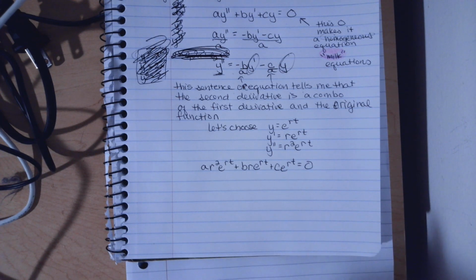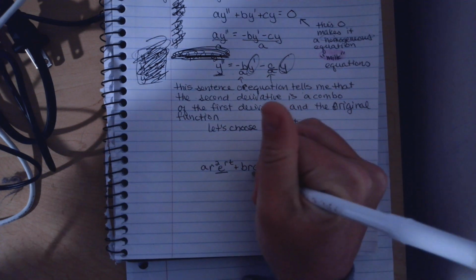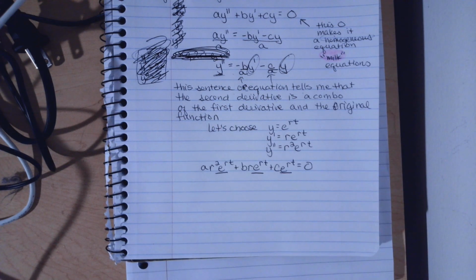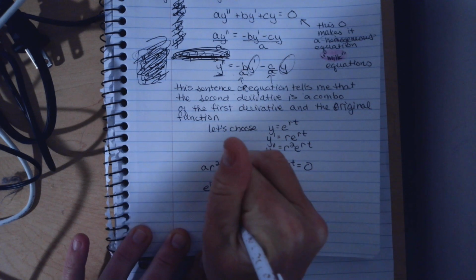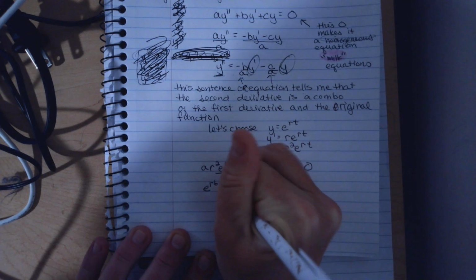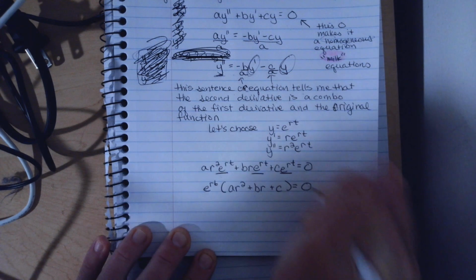Okay, so I have this situation. You've been in this situation before. When I ask you to find roots of polynomials, you have something on the left-hand side, typically, and 0 on the right-hand side, and I ask you to factor. We're going to do the same thing here. Notice I have this e to the rt, e to the rt, e to the rt. Let's kick that out front. So we have e to the rt times ar squared plus br plus c equals 0.